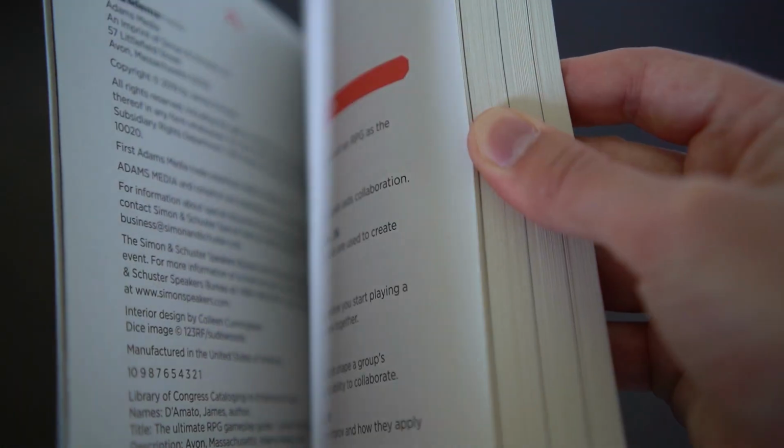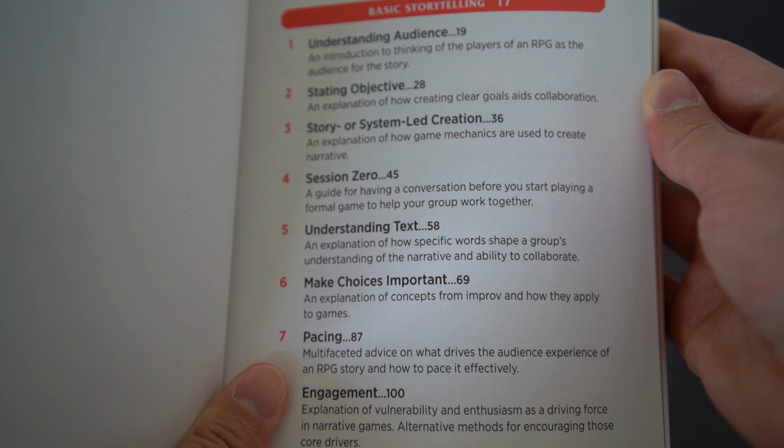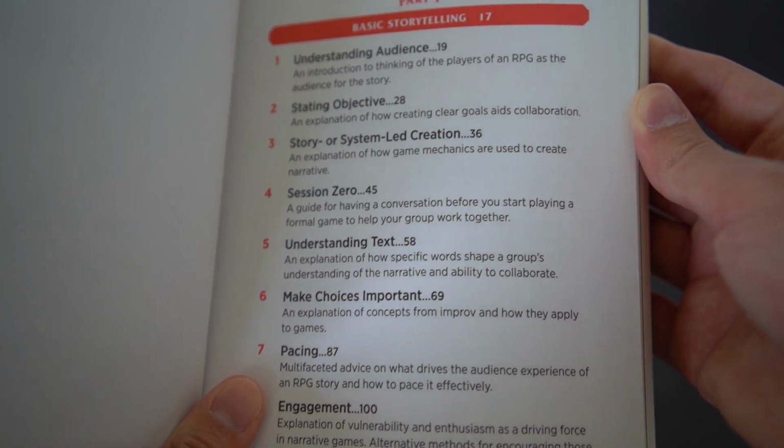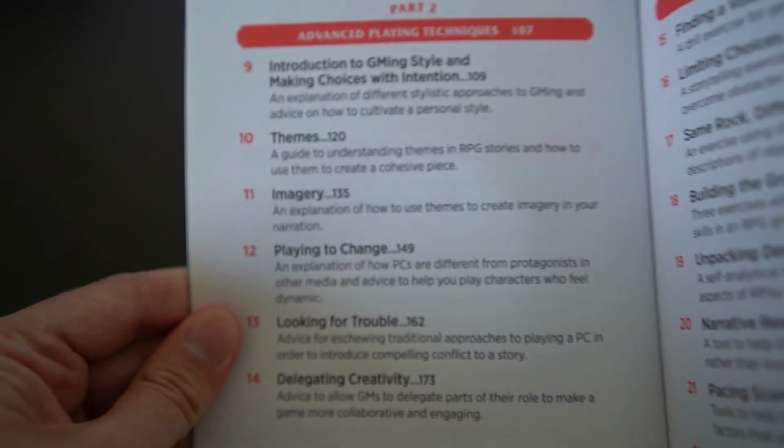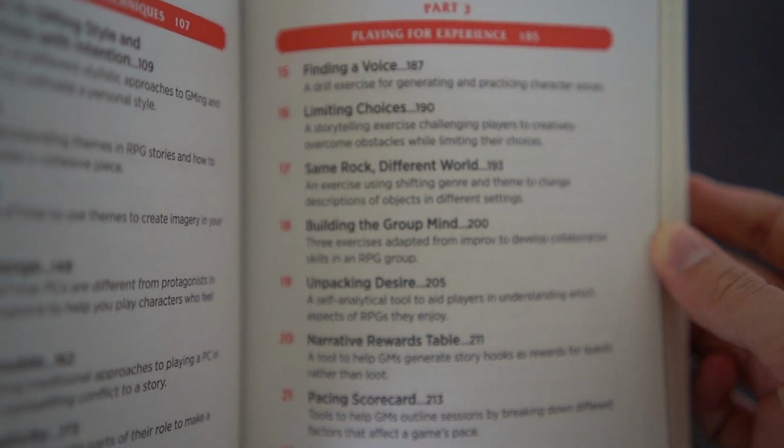Just reading it out, like understanding an audience. They've got stating the objective, which is an explanation of how to create goals and aids in collaboration. All sorts on session zero, understanding the text, making important choices, pacing, and as I mentioned before, engagement with players. I know sometimes that's a big thing that I see a lot of posts online on things like Reddit, people talking about players not engaging. Well, this book could really help. I definitely recommend it. It's at least worth a read, especially even just to pick up something RPG related when you're away from the DM screen and everything like that.